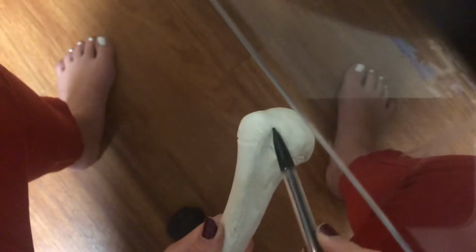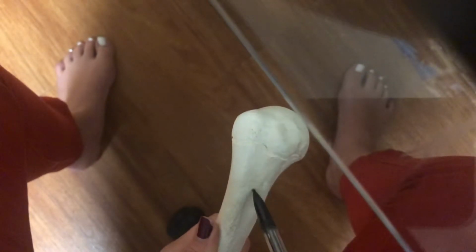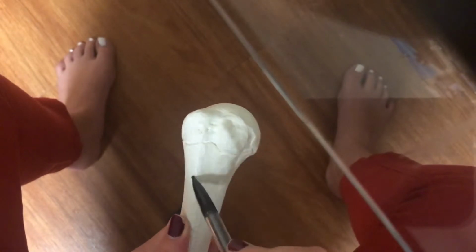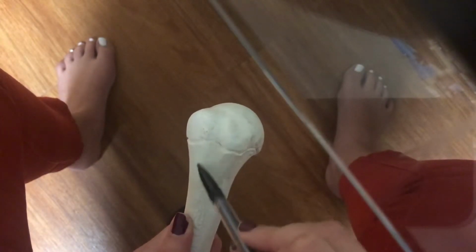Right next to the head, we have two tubercles. We have the greater tubercle, and then we have the lesser tubercle. And these get their names due to the size, I believe. So the lesser one is smaller. In between the two tubercles, we have the intertubercle groove, which is also called the bicipital groove. Right next to them, we have the medial lip, which is the crest of the lesser tubercle. And then we have the lateral lip, which is the crest of the greater tubercle.